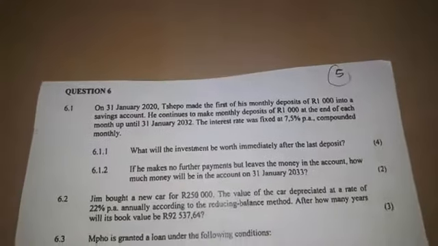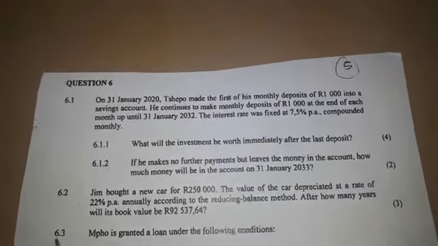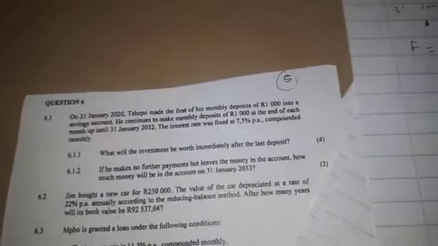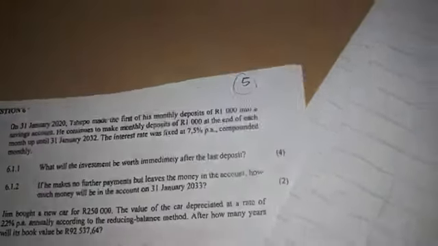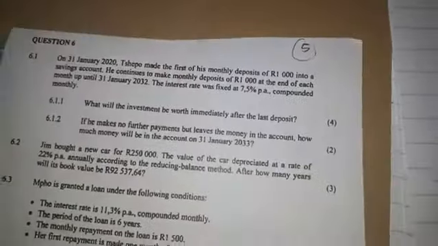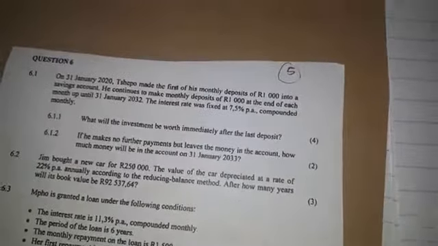Now for 6.2, it's just a 2-mark question. 6.2 says, Jim bought a new car. Okay, Jim. Must be nice. Jim het 'n nuwe car gekoop. Let's stop there. That's all the Afrikaans I know for today.